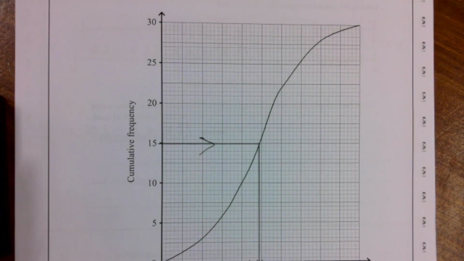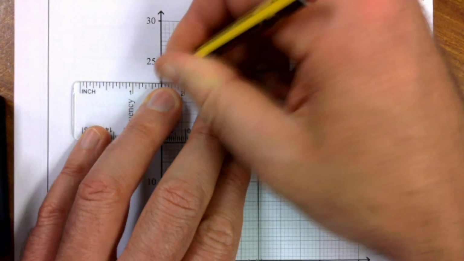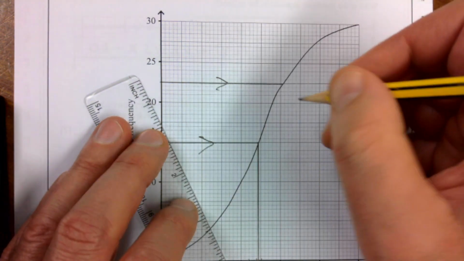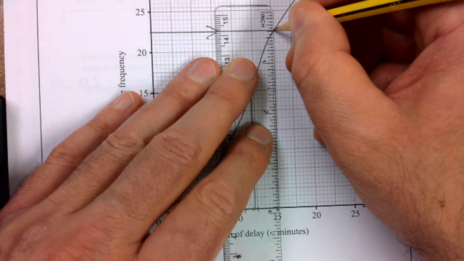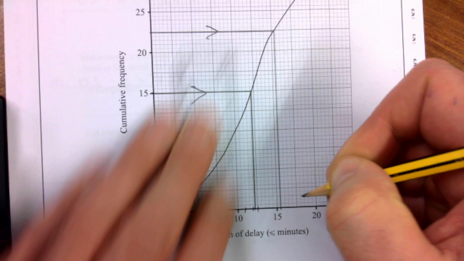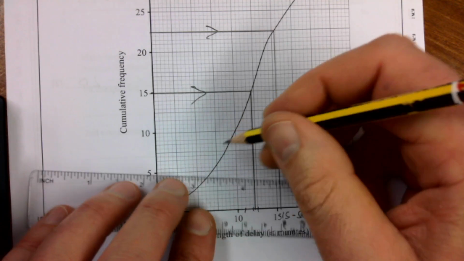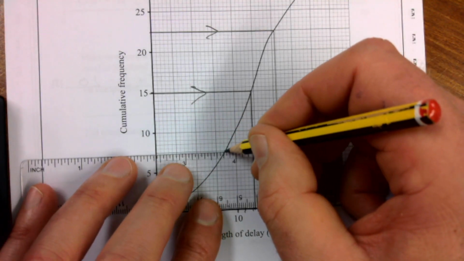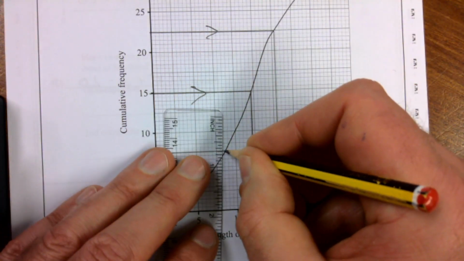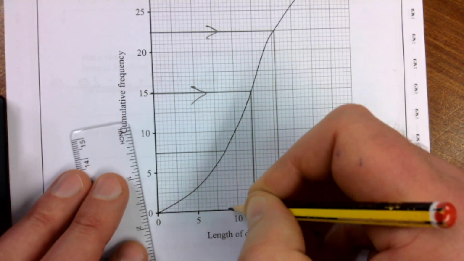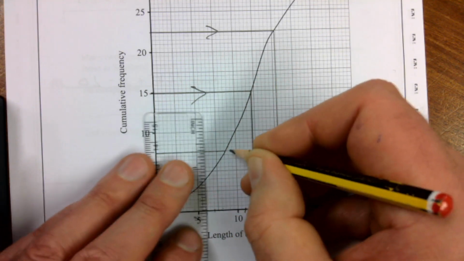The upper quartile is going to be then at 22.5. And reading down, I think that's 15.5 there. And then the lower quartile is at 7.5. It looks like it's halfway through that. Five, 6, 7. Okay.